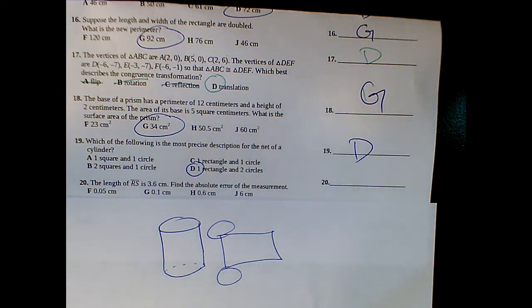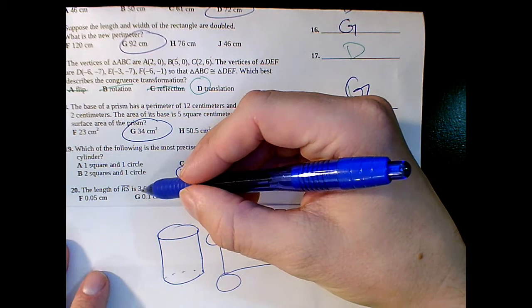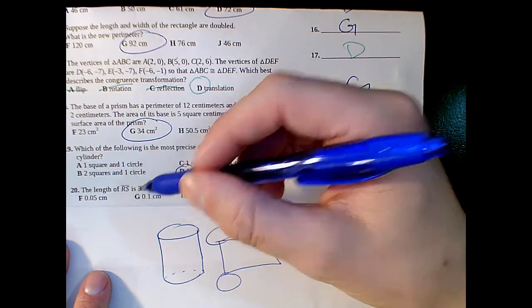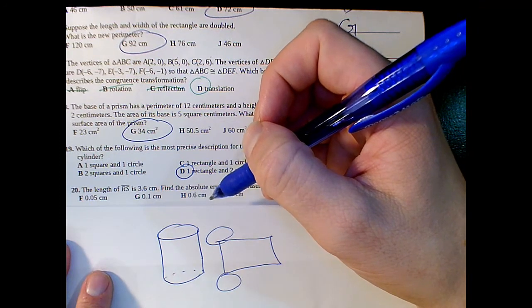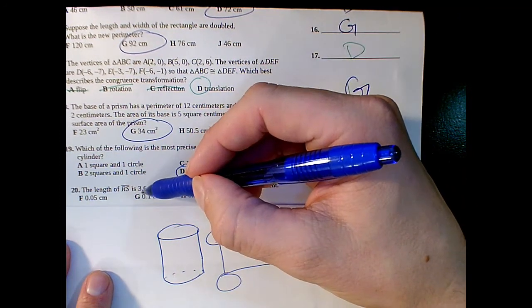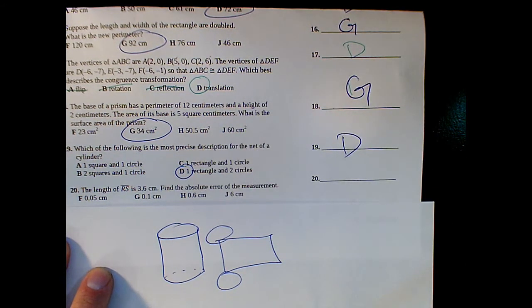Okay, but since I'm given a decimal already, the absolute error is going to be literally half of 1/10 of a centimeter.